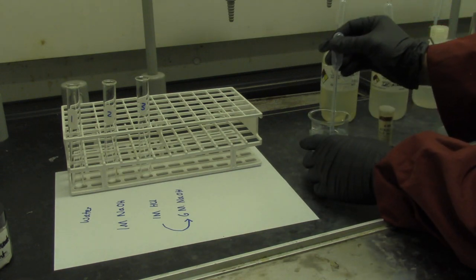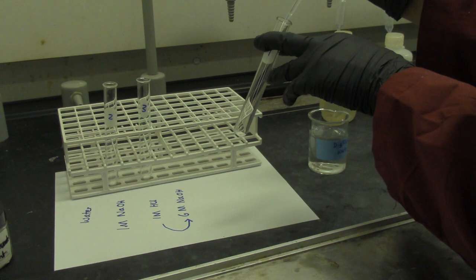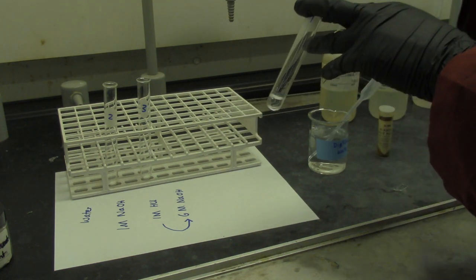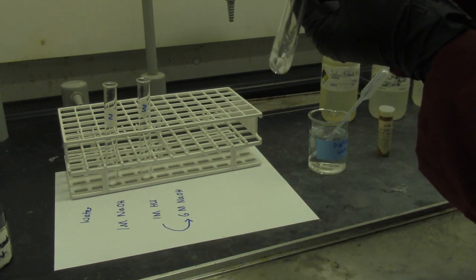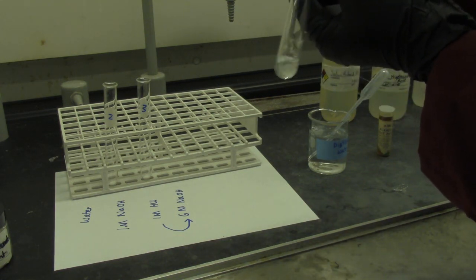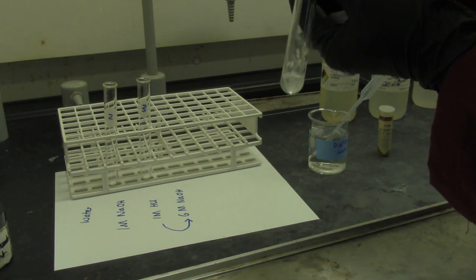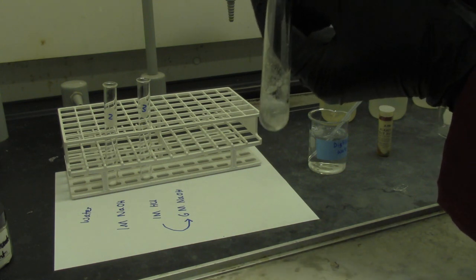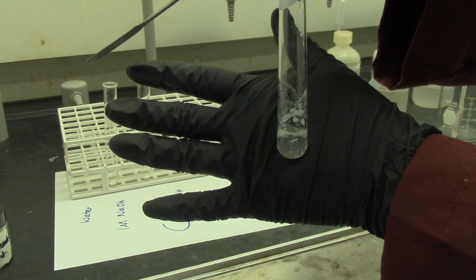To the first test tube, I add 1 ml of water and stir for 20 to 30 seconds. Take down the observation.